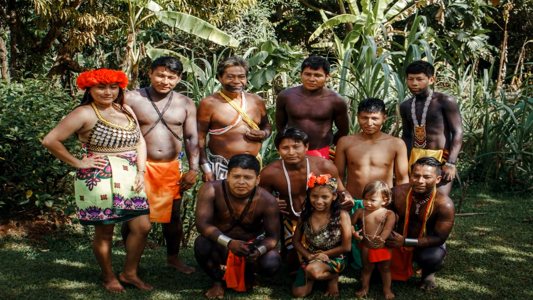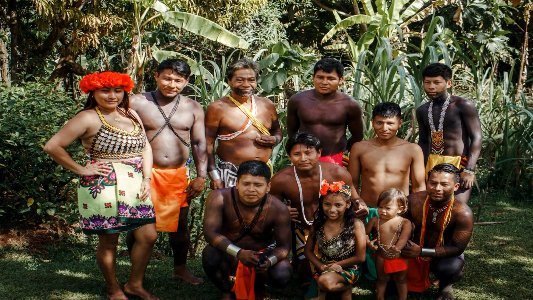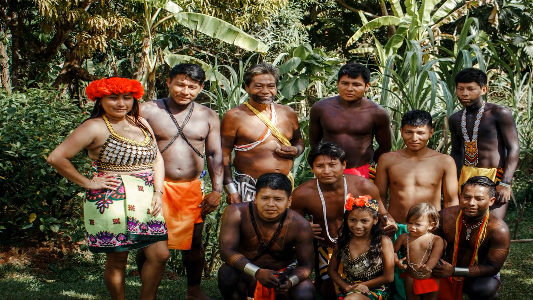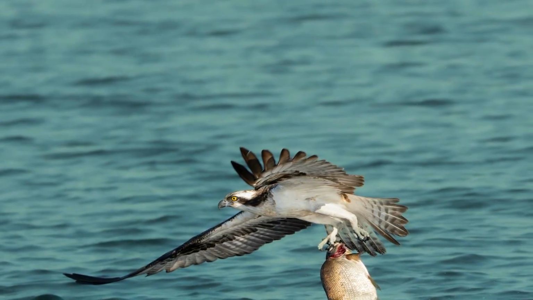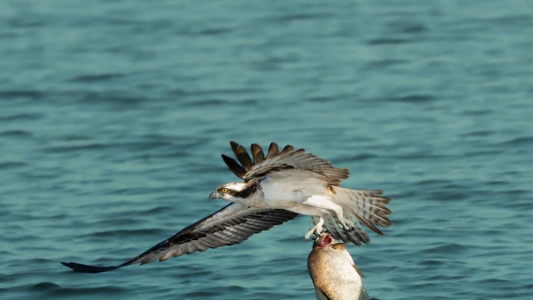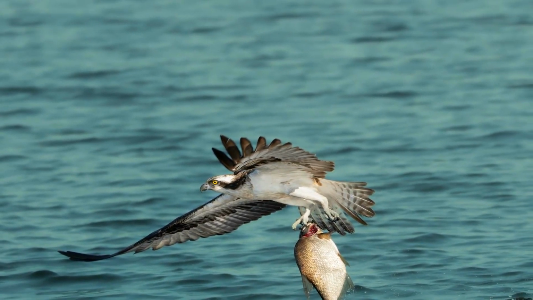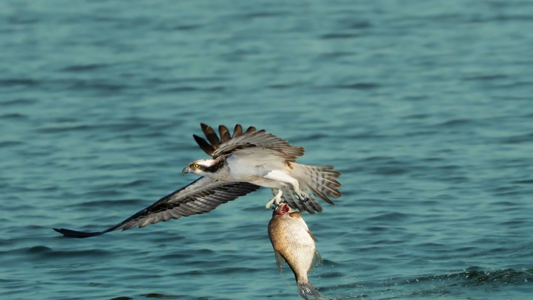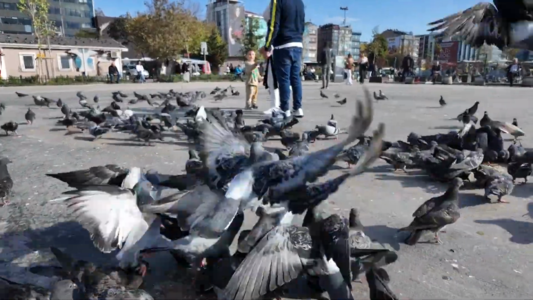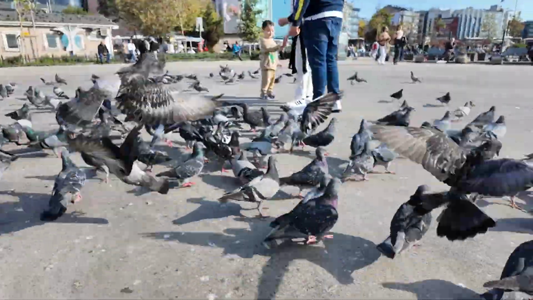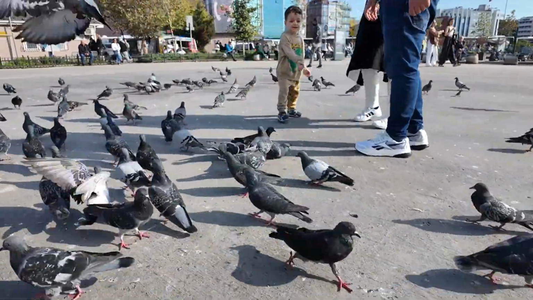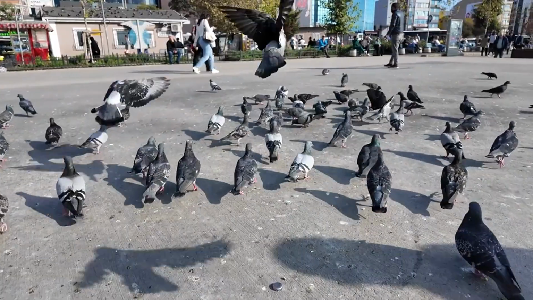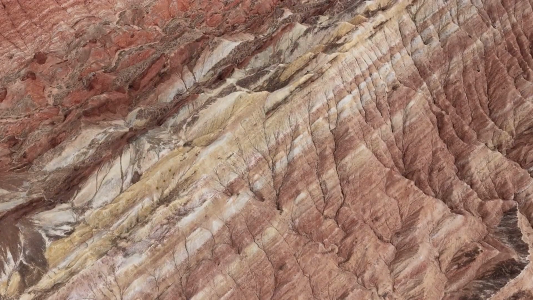Have you ever wondered how unrelated species can develop strikingly similar traits? This phenomenon, known as convergent evolution, reveals nature's incredible capacity for problem-solving. Consider dolphins and sharks. Despite belonging to different evolutionary lineages, one is a mammal and the other a fish, they share remarkable physical similarities, such as streamlined bodies and fins. This adaptation allows both predators to navigate the oceans efficiently.